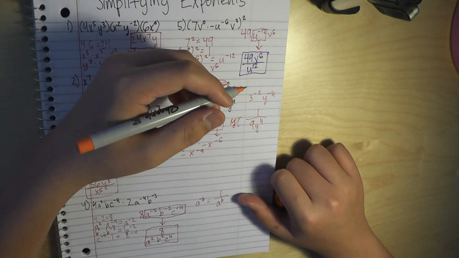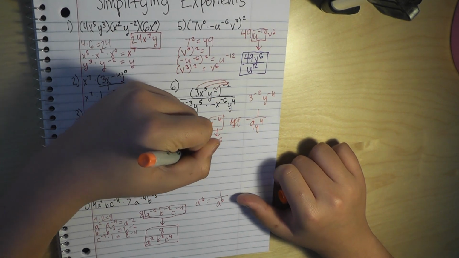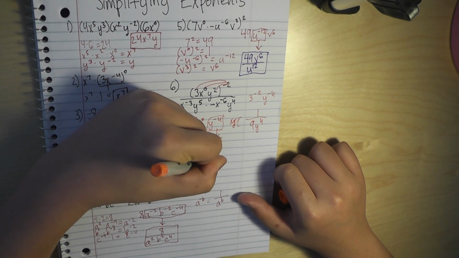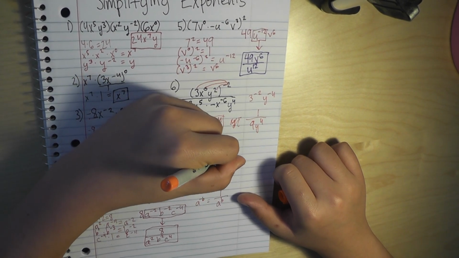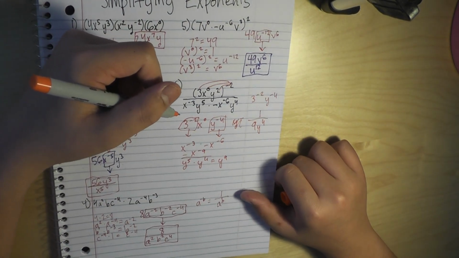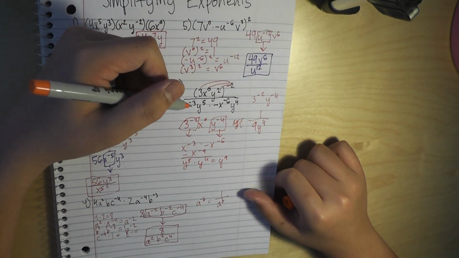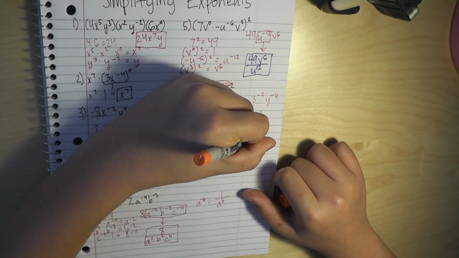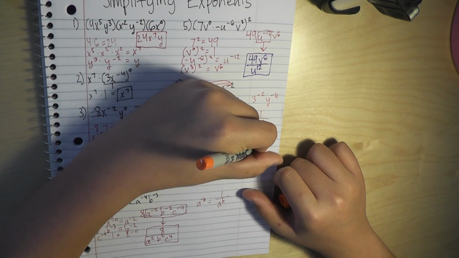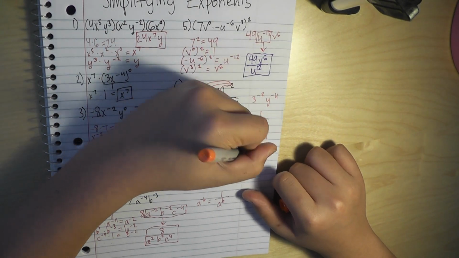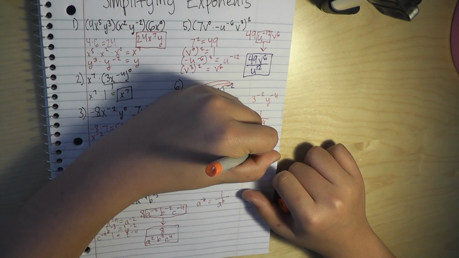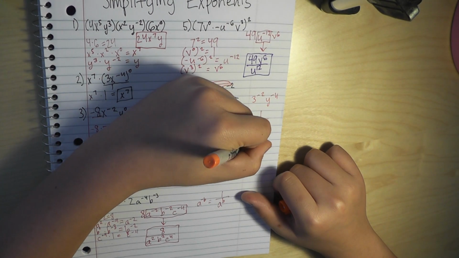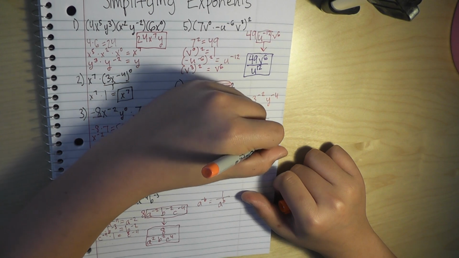And then we have y to the power of 5 times y to the power of 4. That gives us y to the power of 9. So on the bottom we have right now negative x to the power of negative 9 and y to the power of 9. So let's send these down.